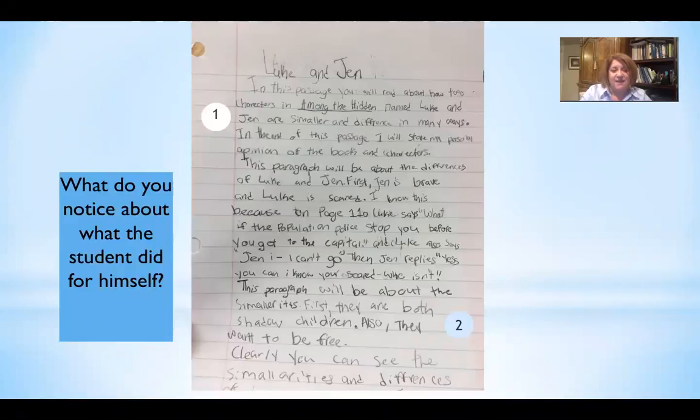This paragraph will be about similar. First, they're both shadow children. Also, they want to be free. Clearly, you can see the similarities and differences.